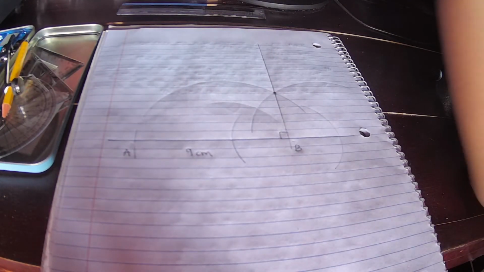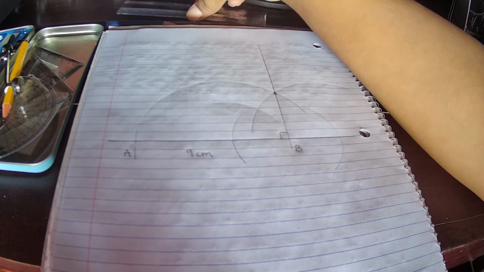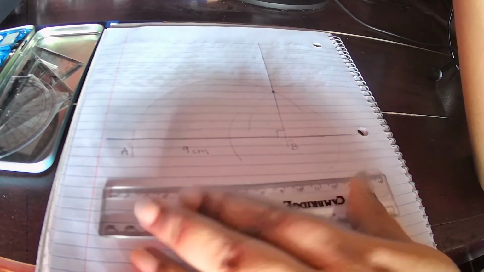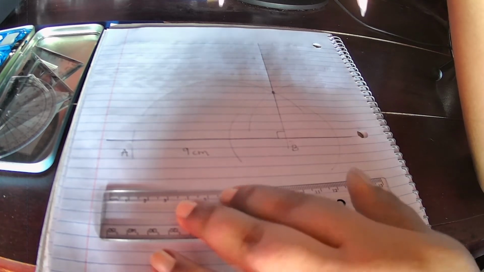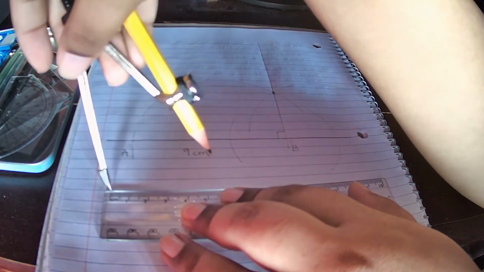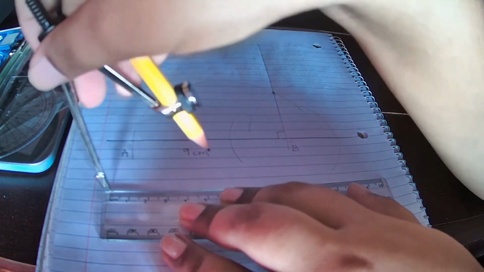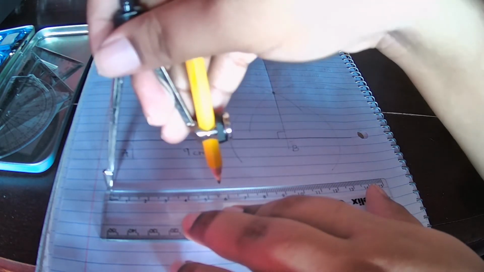We need to do the same process we did for AB, but we're going to do it with this particular line from B. Our line segment BC has a length of 6 centimeters. So what we're going to do, take our compass and our ruler and measure out an opening of 6 centimeters. So this is also another way you can measure the opening of your compass. Place your ruler on your surface, place your compass points at 0, and open your compass to 6 centimeters.